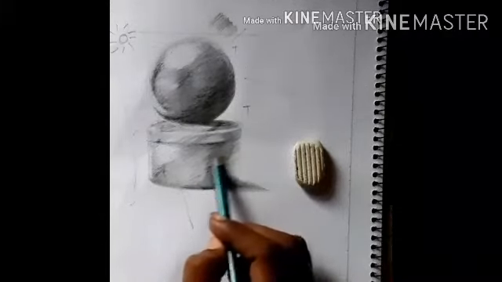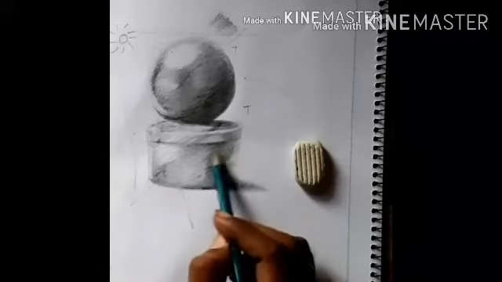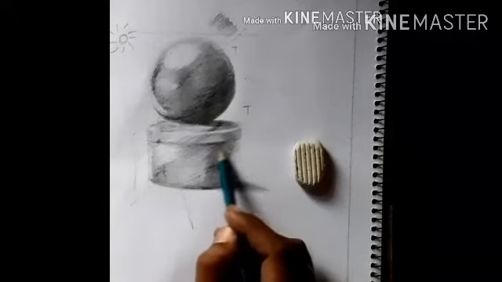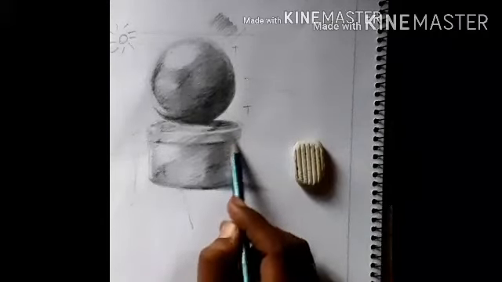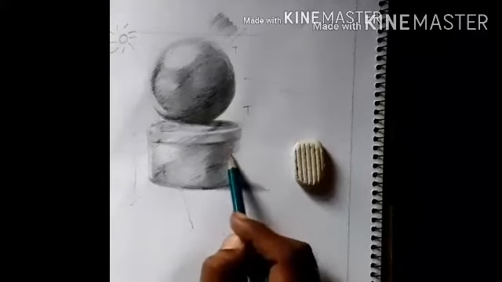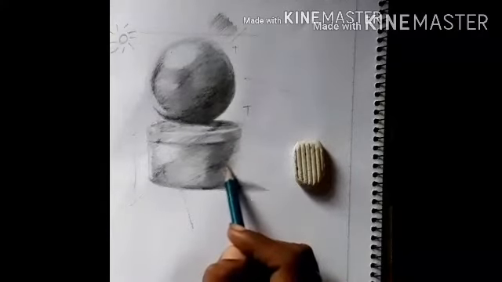Make sure that your strokes are tight, the shading is even, and there are not too many white and black dots. Blending smooths out your shading.